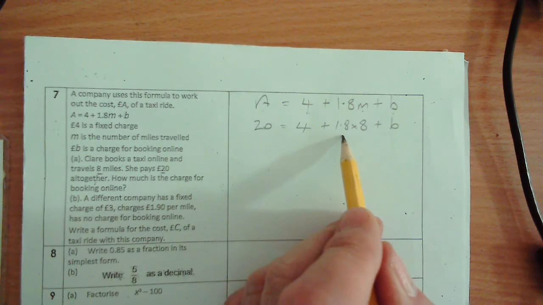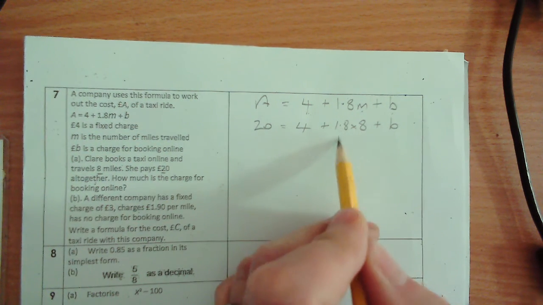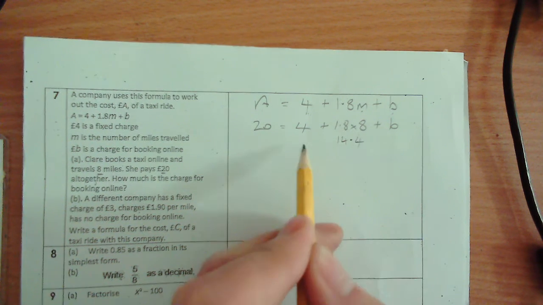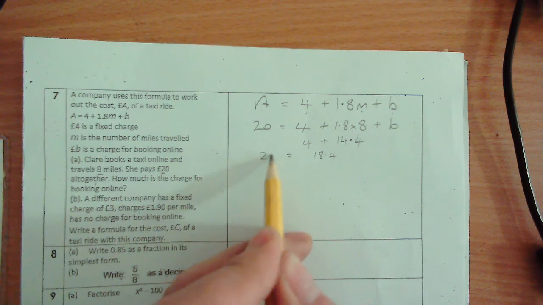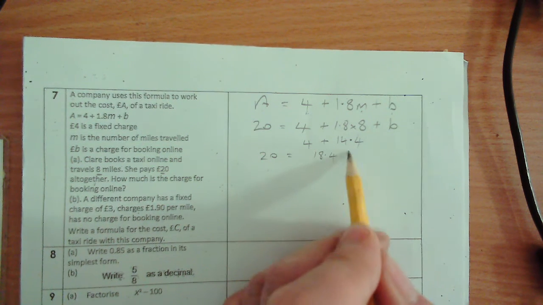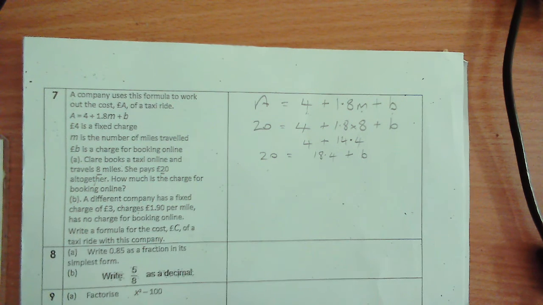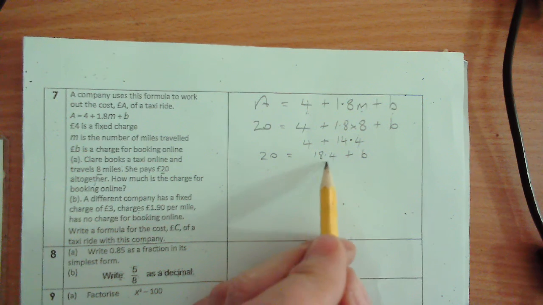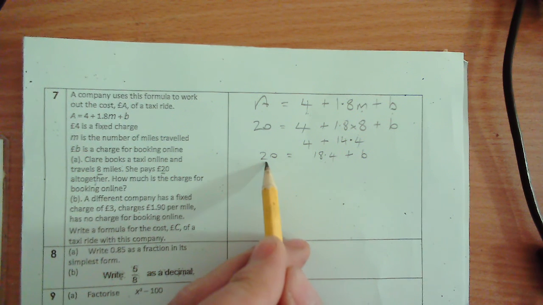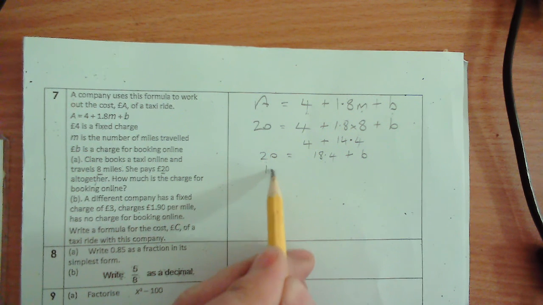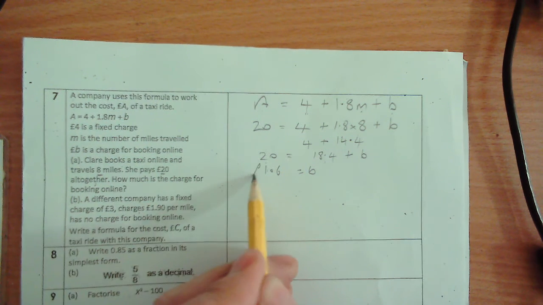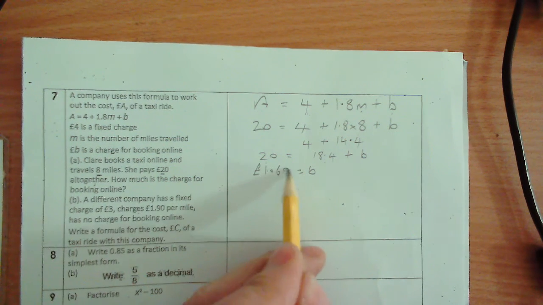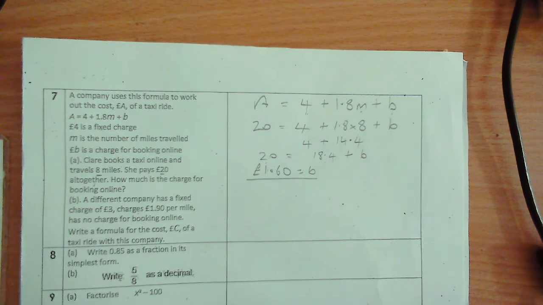So I'm going to multiply 1.8 by 8 to get 14.4, and I'm going to add 4 to get 18.4. So the cost is 20. That's got to be equal to 18.4 plus the booking charge. That means if I take away the 18.4 from the 20, I'm left with 1.6. We've got to remember, however, that this is in money, pounds and pence, so the booking charge is £1.60.